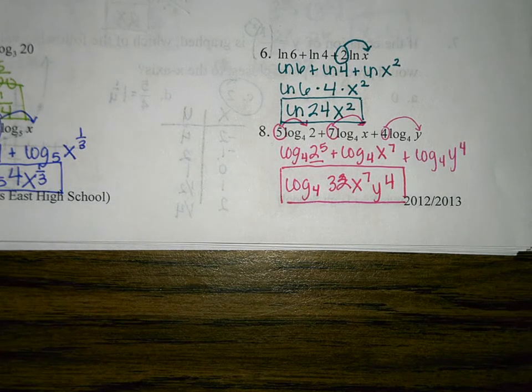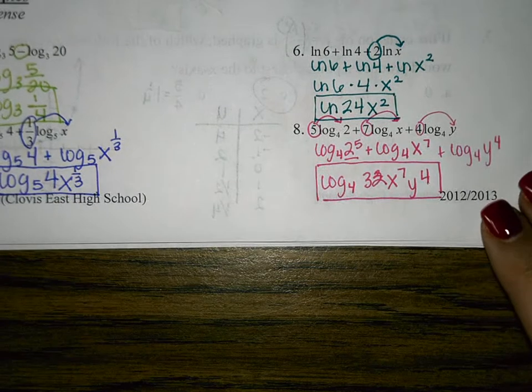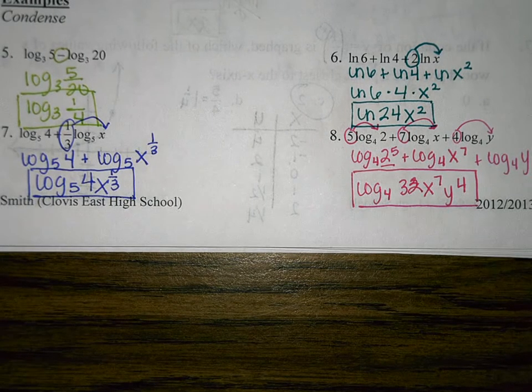So those are using your properties of logs to expand, which is taking one log and expanding it into as many as possible. And then condensing takes a really long log or many different logs and condenses them into just one.